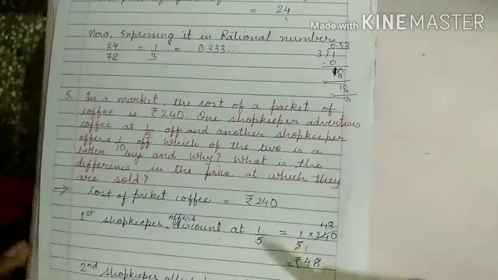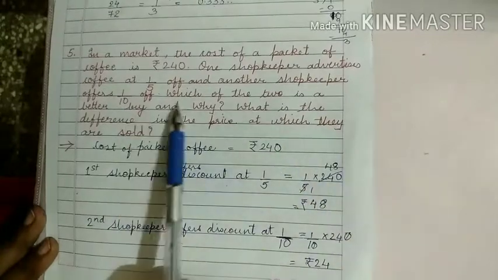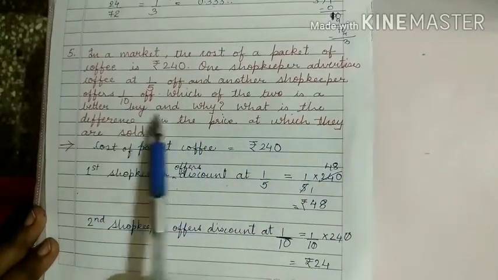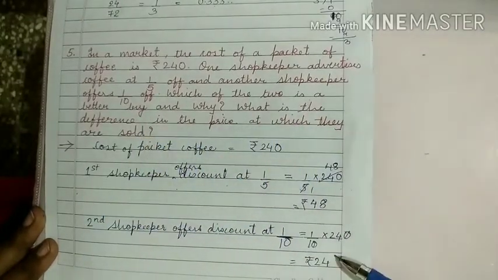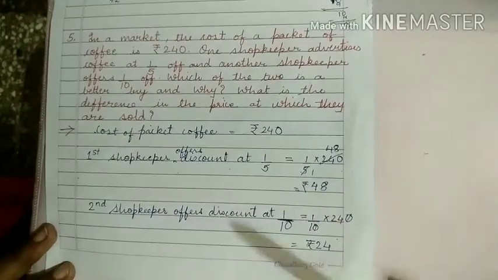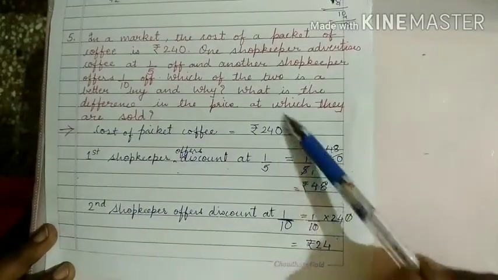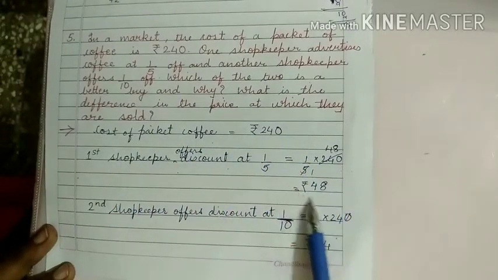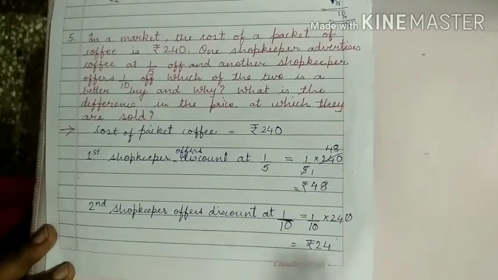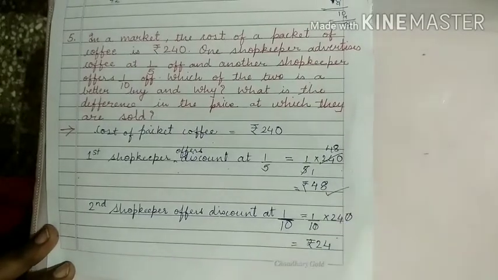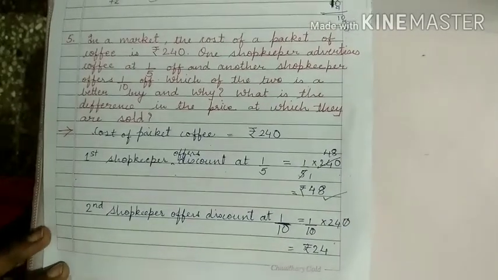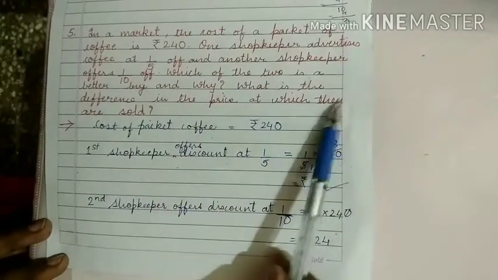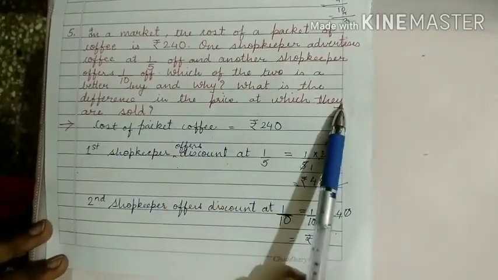Now we have to find which of the two is better. Now tell me, children, which one is better? 240 is the cost of coffee. The first shopkeeper is giving a discount of 48 rupees and the second shopkeeper is giving a discount of 24 rupees. Which one is better? The first one is better. And next question is, what is the difference in the price at which they are sold?